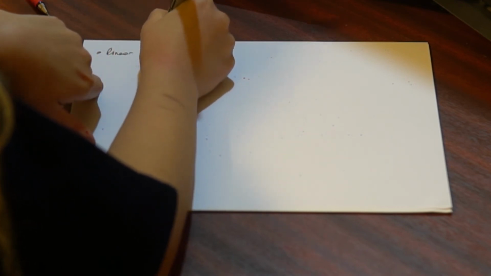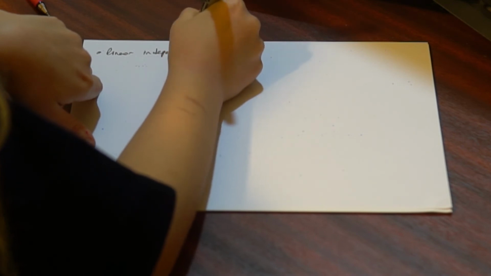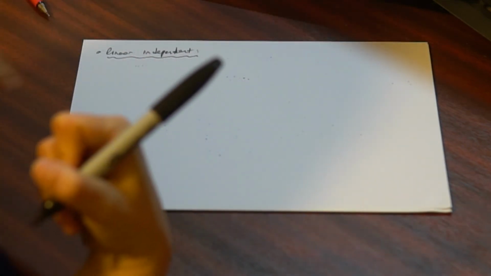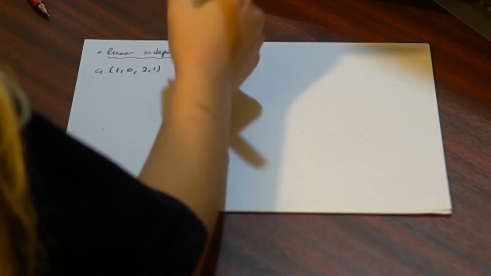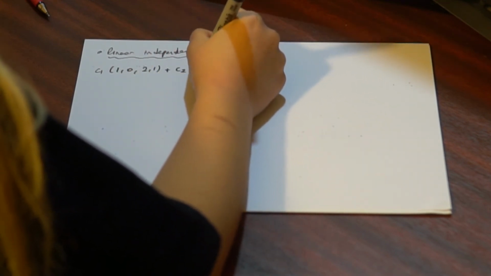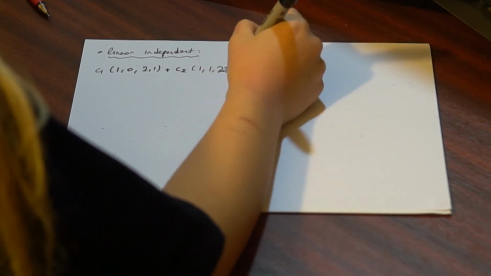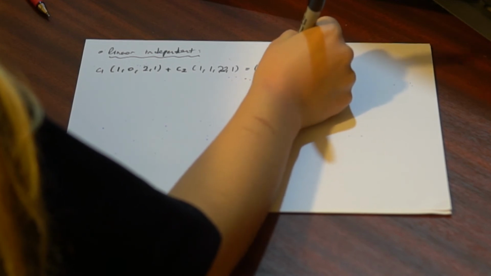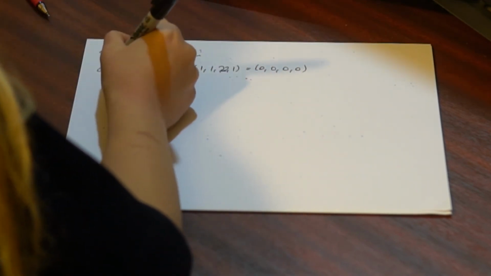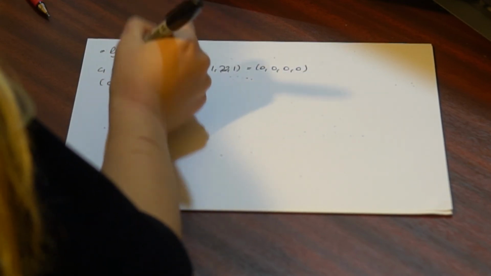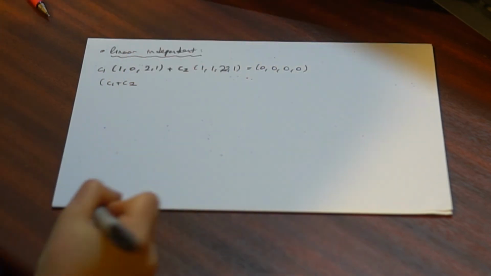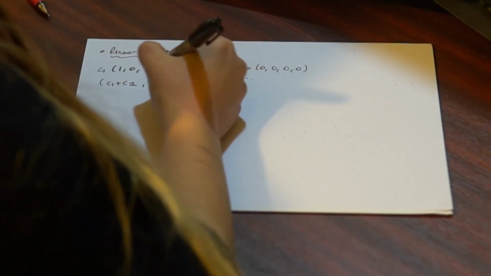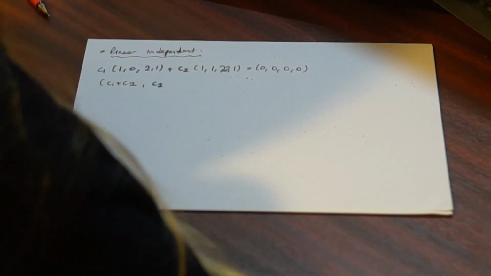Now we also need to show the linear independence, whether they are linearly independent or not. Now we look at C1 times 1, 0, 2, 1 plus C2 times 1, 1, 2, 1 is equal to 0, 0, 0, 0. So in the first component, we have C1 plus C2. In the second component, we have only C2, there is C1 times 0 here.